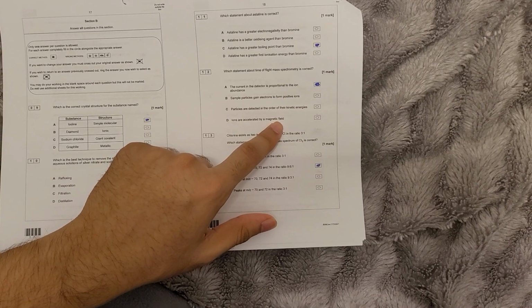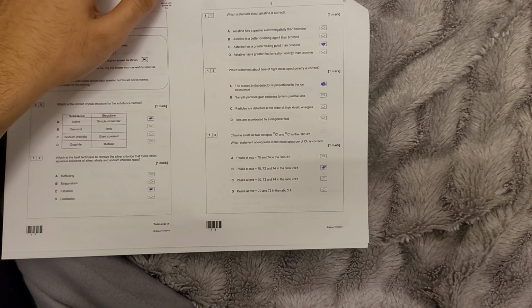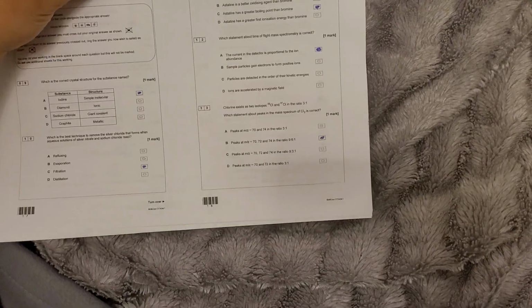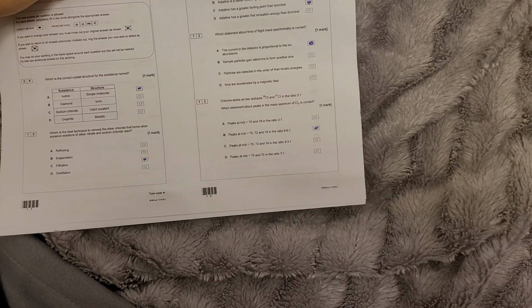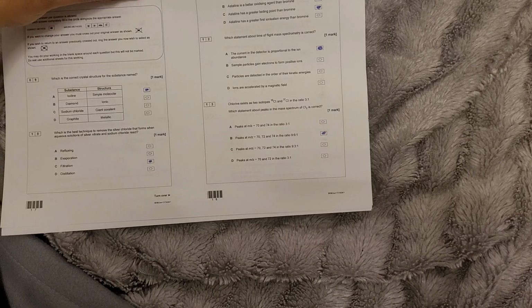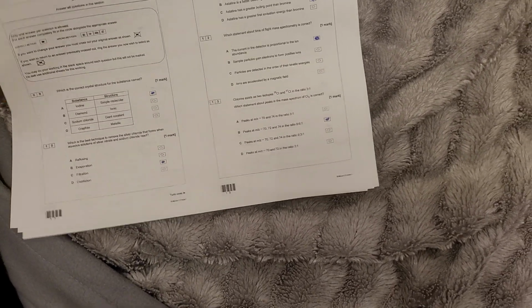Ions are accelerated by magnetic field. Ions are accelerated by electric field. So how well do you know time of flight mass spectrometry? Which statement about peaks in this is correct? It's peaks at m/z 70, 72, 74 in the ratio 96 to 1.